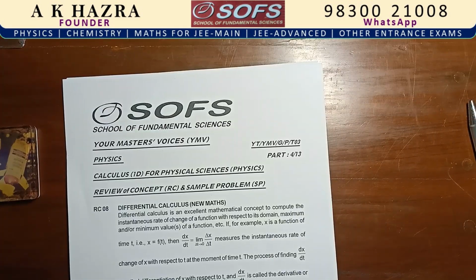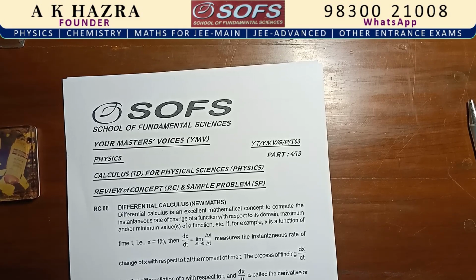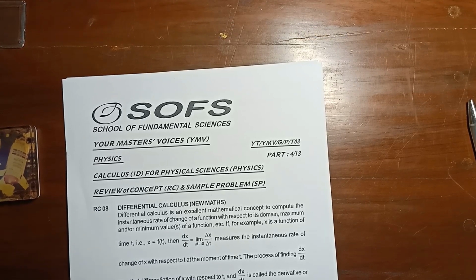Now, today I will discuss part 4 and part 5 of calculus for physics. Up to part 3, I have discussed calculus by old maths, that is, by using the concept of limits. It is actually the mother of calculus, the limit concept. You can go inside, you can observe everything that is happening there.